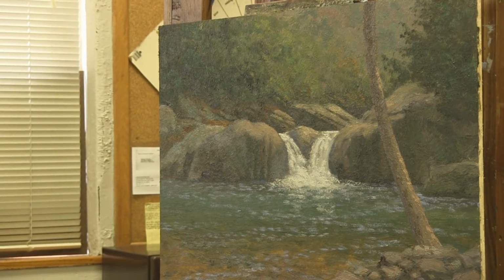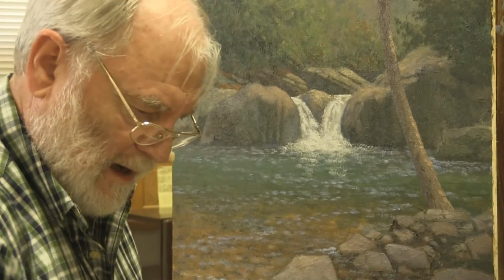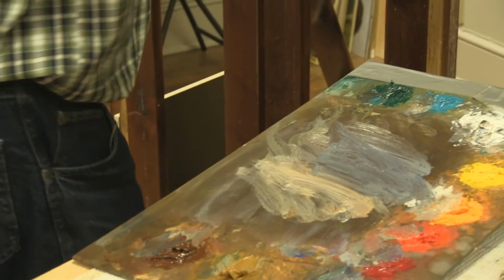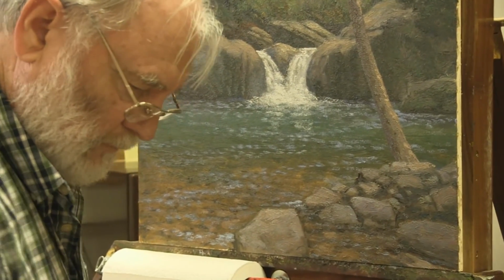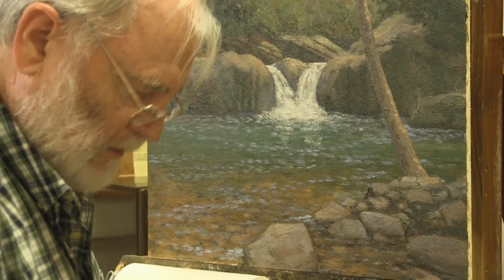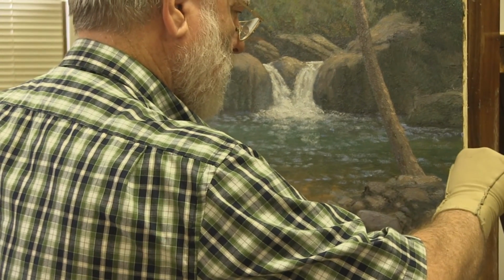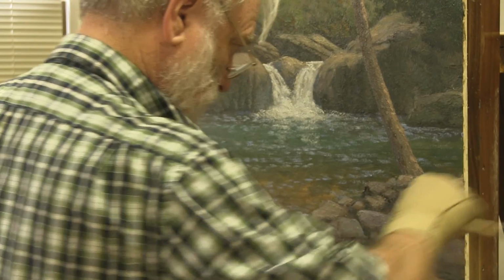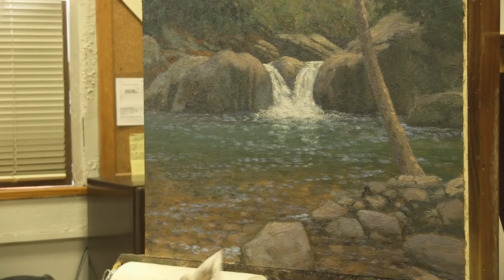Okay? Now, having put that tree there, I'm going to need to put a little lighter light on some of these rocks here. So I'm going to put a slightly lighter stroke of light on that rock, as if to suggest that we got a little bit more light there.